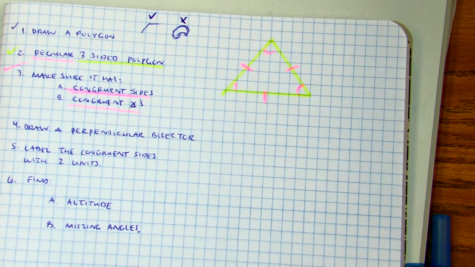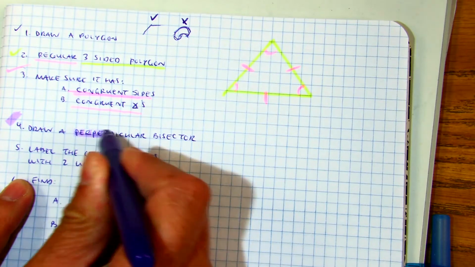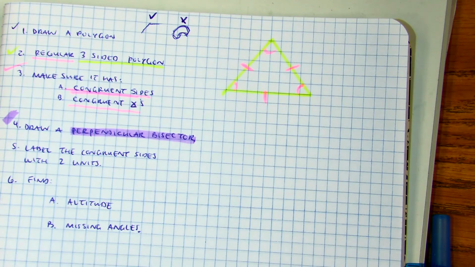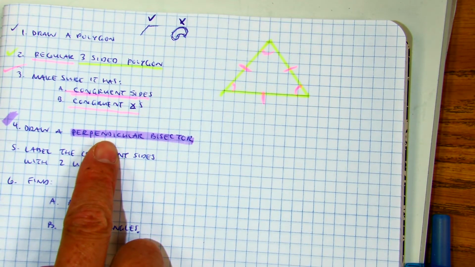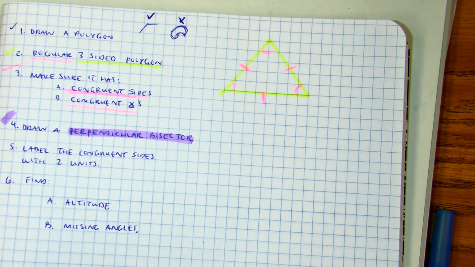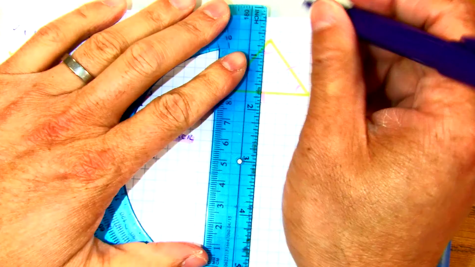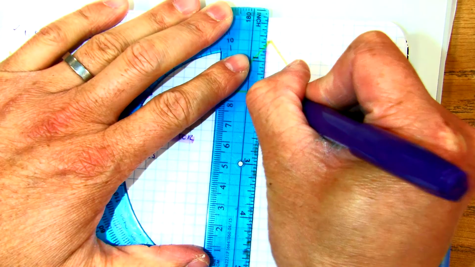Okay, let's get more fun. Perpendicular bisector. Perpendicular is you want things to be straight, okay? It forms a T. It basically forms right angles. And right angles are 90 degrees.